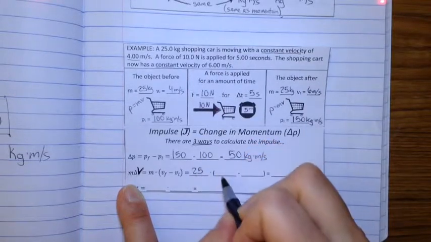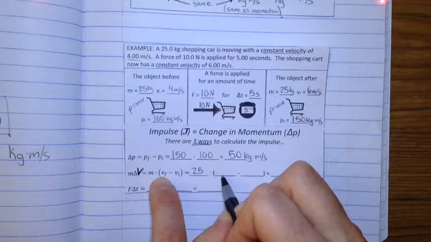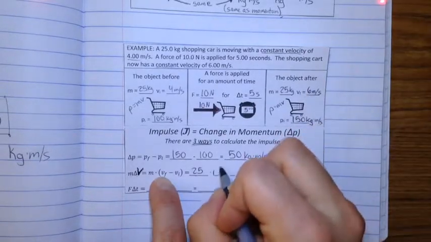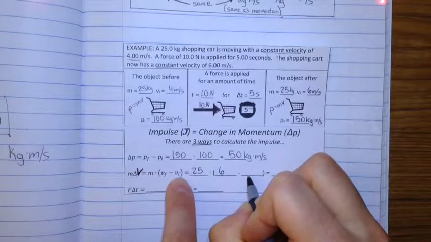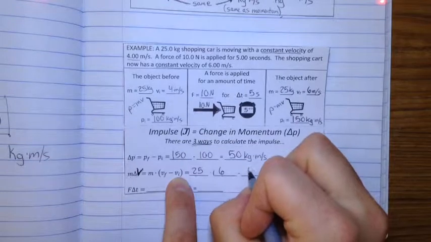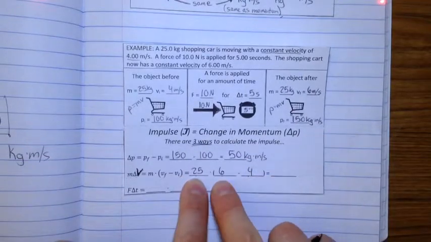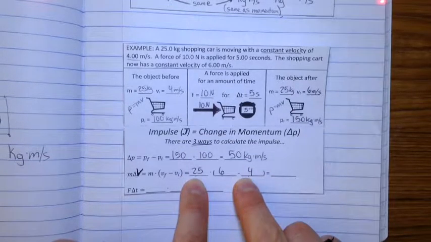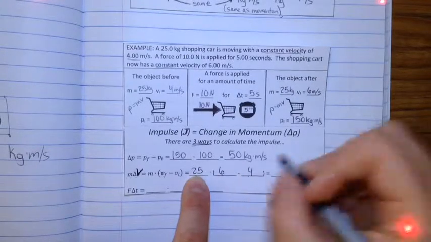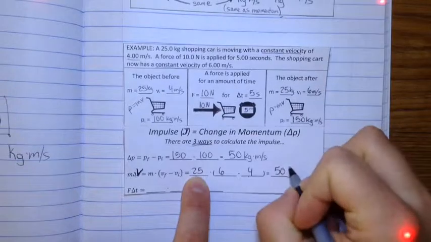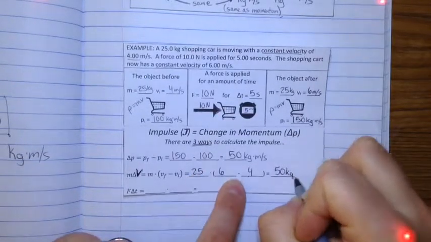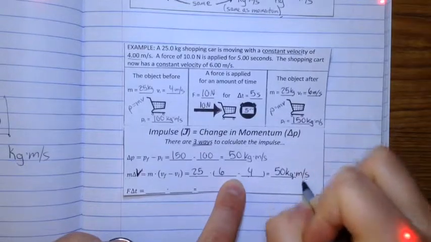25. What is the final velocity of our shopping cart? Right here, 6 meters per second. What is the initial velocity of our shopping cart? 4 meters per second. All right, so let's do the algebra. What's 6 minus 4? 2. What's 2 times 25? 50. And that was kilograms, mass multiplied by velocity, kilograms meters per second.